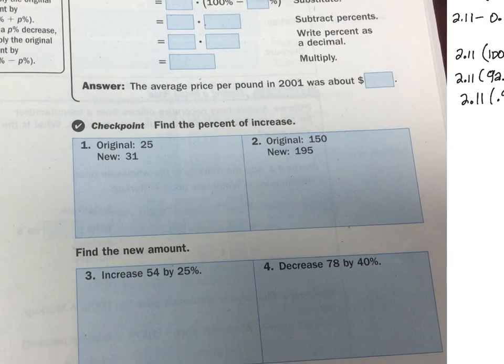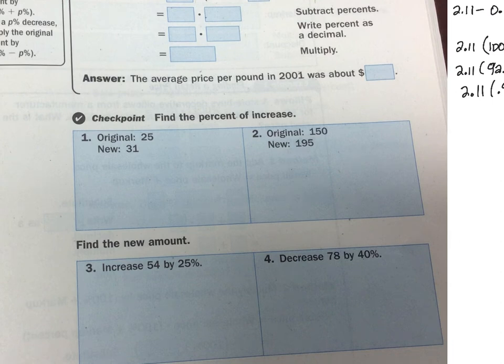Okay. It says find the percent increase. Number one, if you just look at it, is it increasing or is it decreasing? The original and the new, you guys have to tell me it's increasing. How much did it increase? Well, what's the change? That would be 6 over the original 25 equals P over 100. And you cross multiply to solve. Number two, the original is 150, the new is 195, so that is increasing. Okay, how much did it increase? Change 45 over 150 equals P over 100.